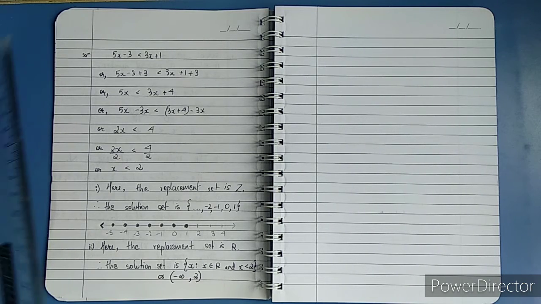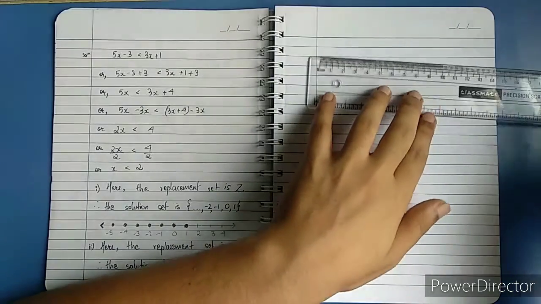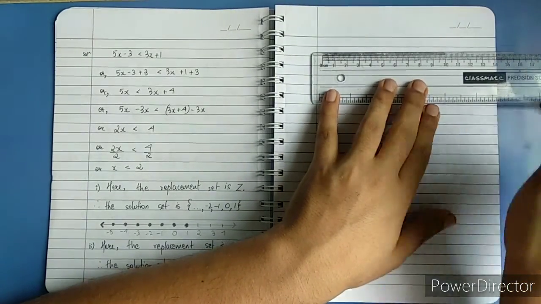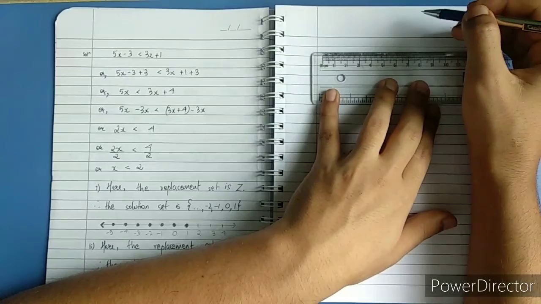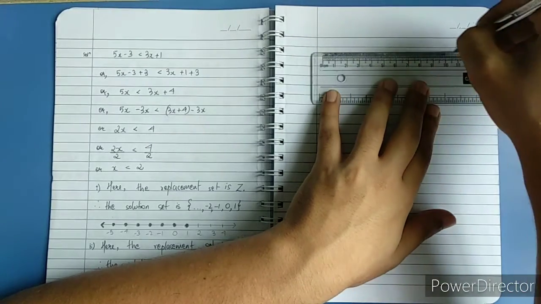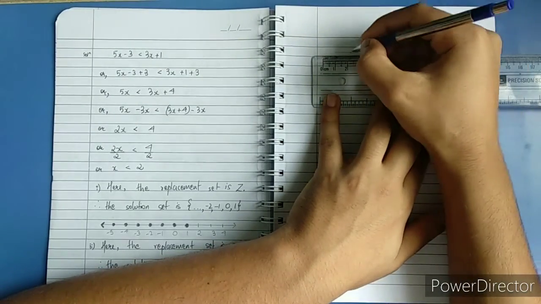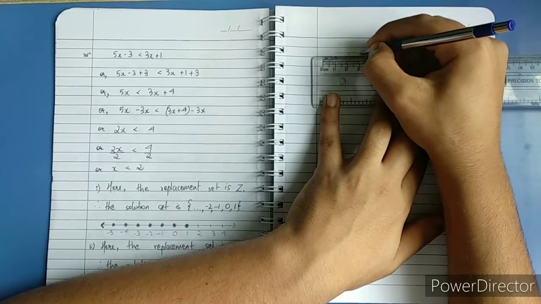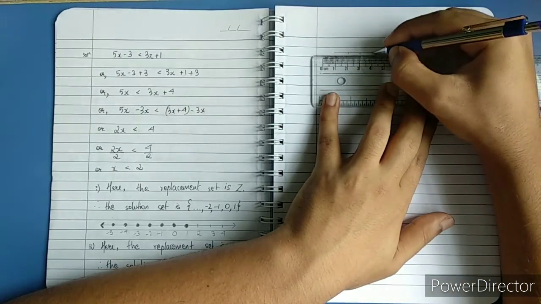And in the graph, we are again taking 1 centimeter gaps.